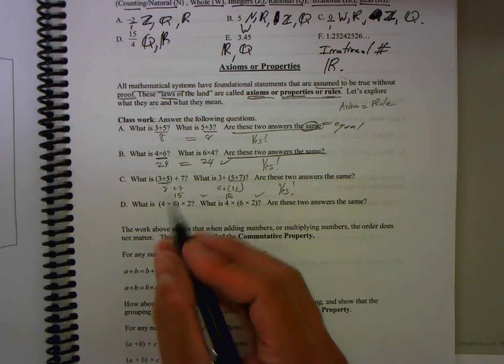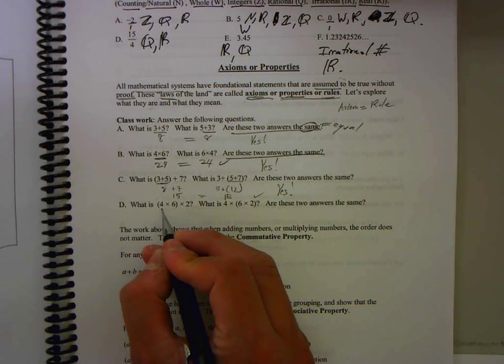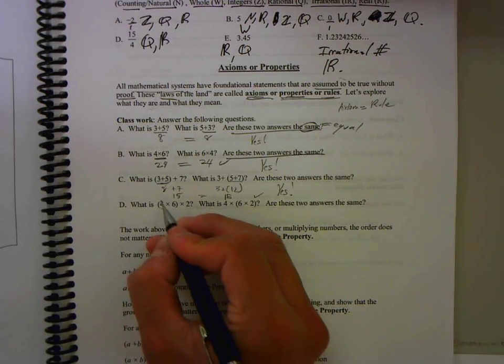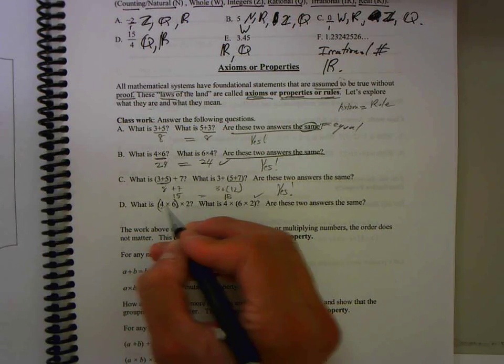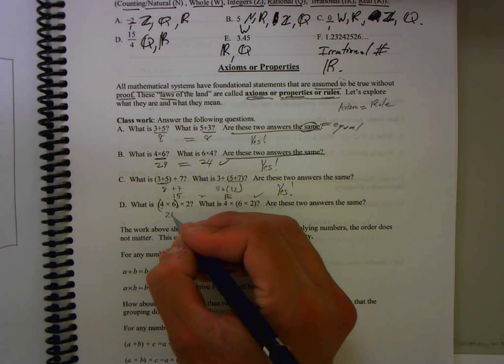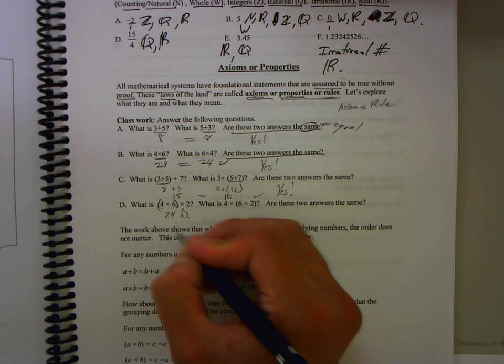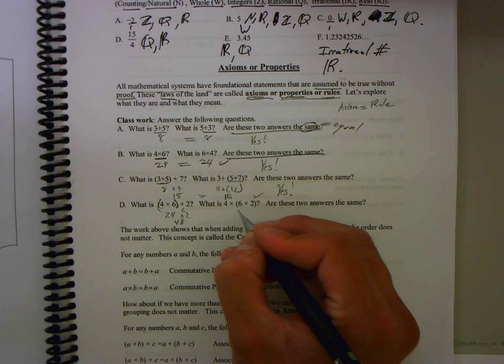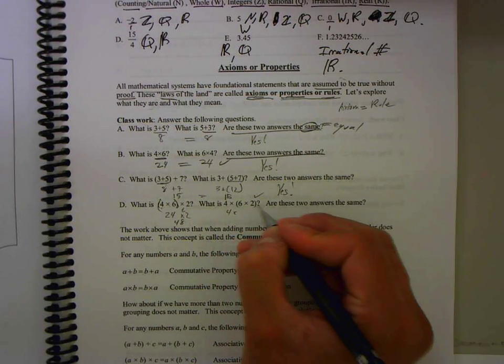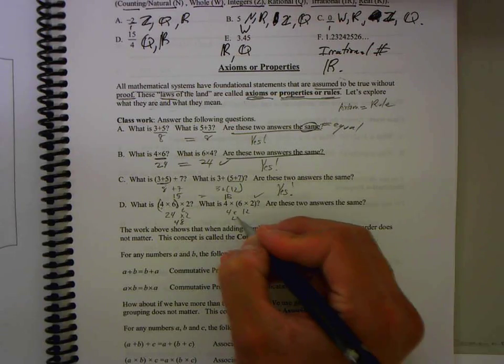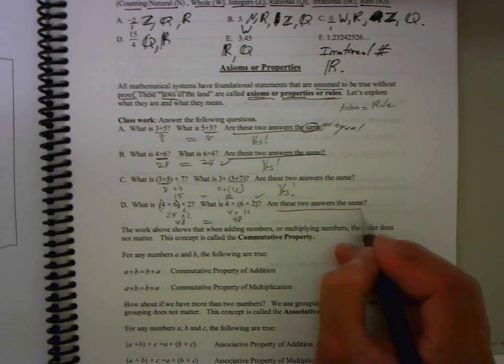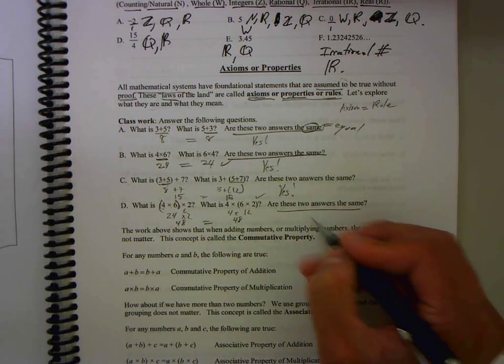Okay, and similarly over here, 4 times 6 times 2, the parentheses is around 4 times 6, so 4 times 6 is 24. We bring down the times 2, which is 48. Same thing here, 4 times 6 times 2 is 12, which is 48. These are the same. Are these two answers the same? Yes.